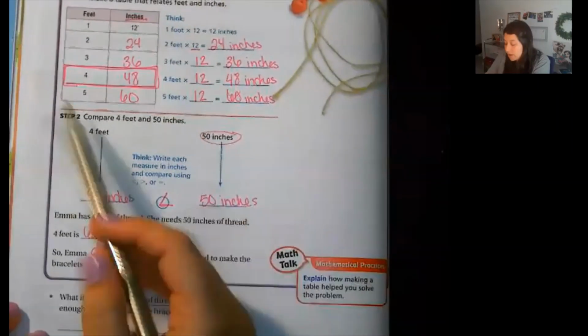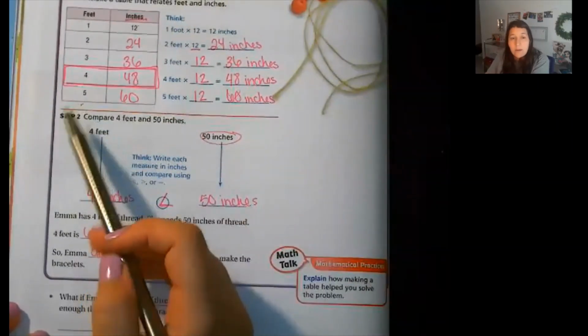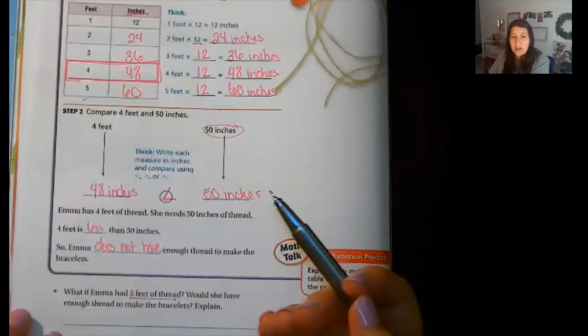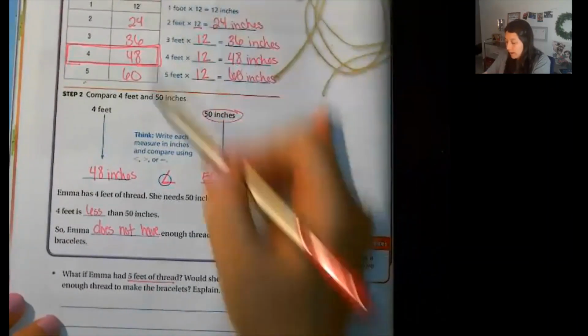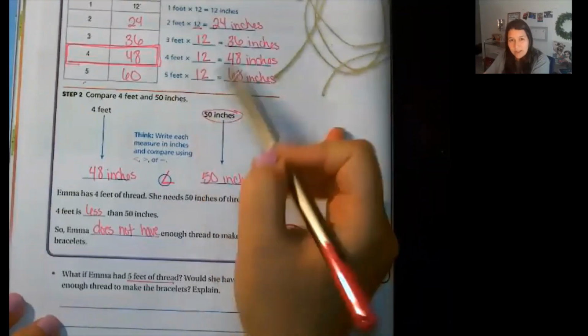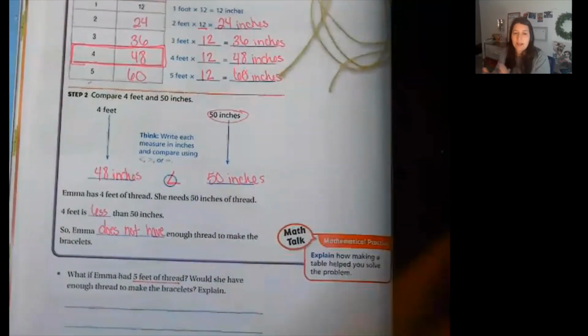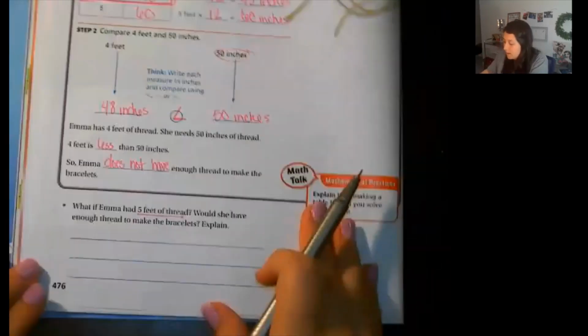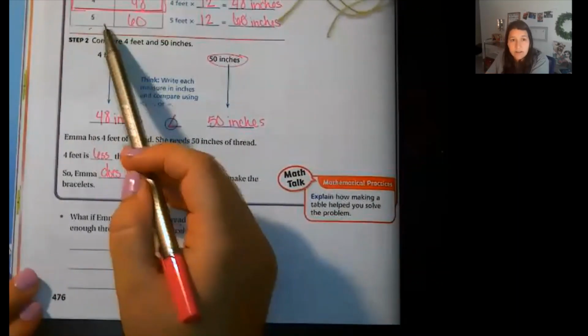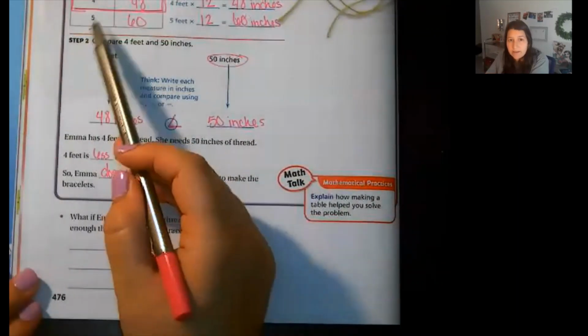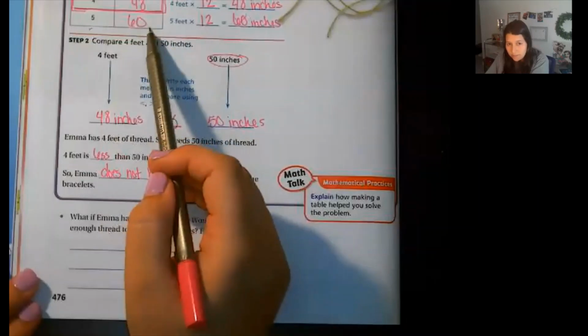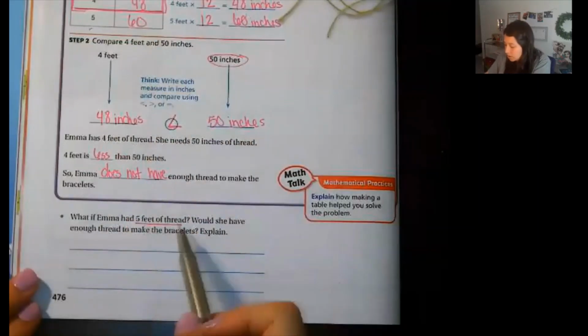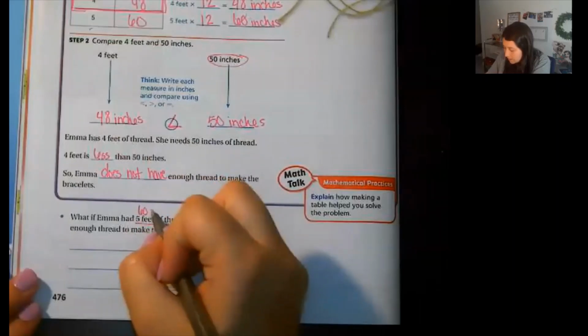So if I go back up to my chart, we actually already did 5 feet. But if we hadn't done it in our chart yet, we could use the same way, the same operations we did here to do our 5 feet times 12 inches, because I want to change to inches, and I know that 12 inches go into 1 foot. Okay, so if I look up my chart, it says 5 feet is the same as 60 inches. So if she had 5 feet, she would really have 60 inches.